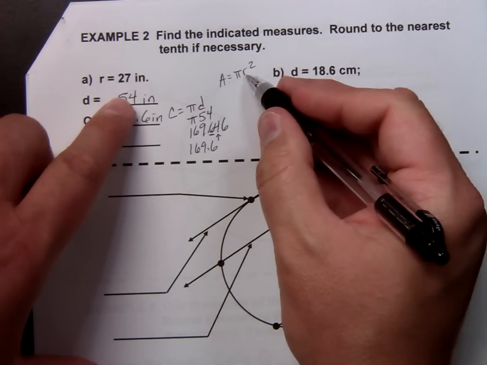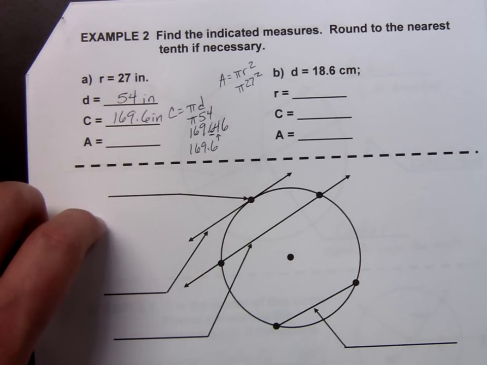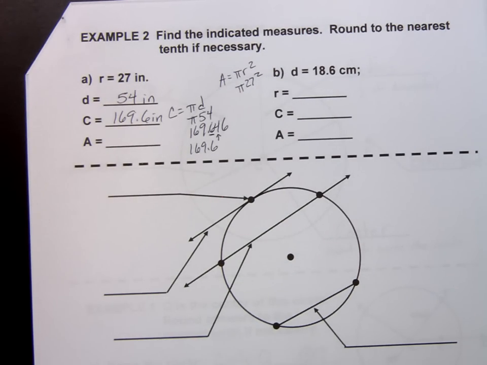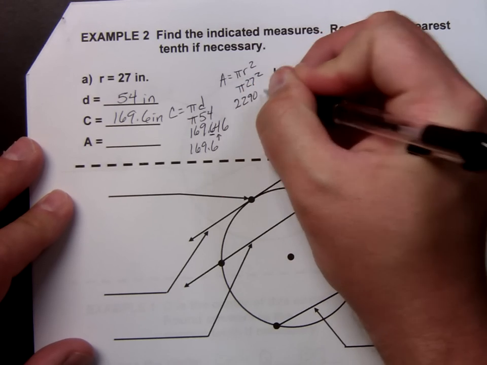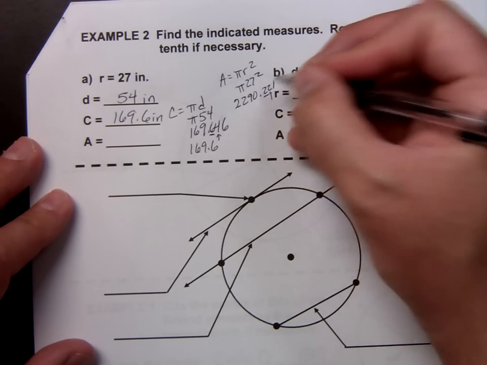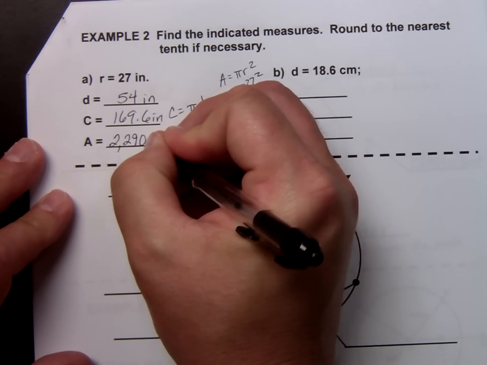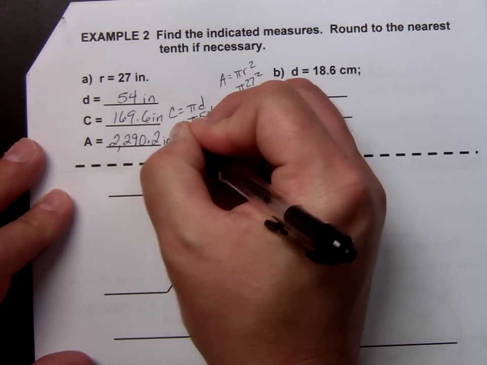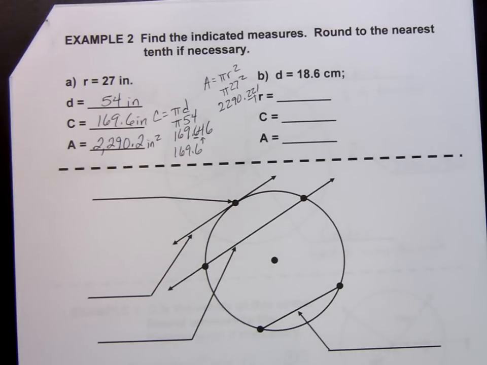And then area is pi r squared. And the radius is 27. So we're doing pi times 27 squared. It's a good size number. So rounding to the nearest tenth, 2 is not big enough to round up. 2,290.2 inches squared for area. Area is two-dimensional. The units will always be squared.